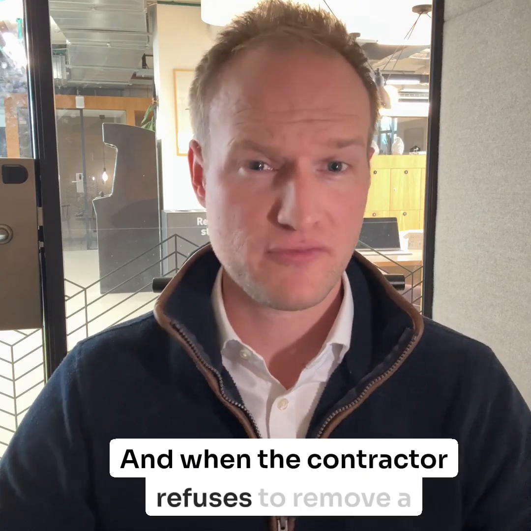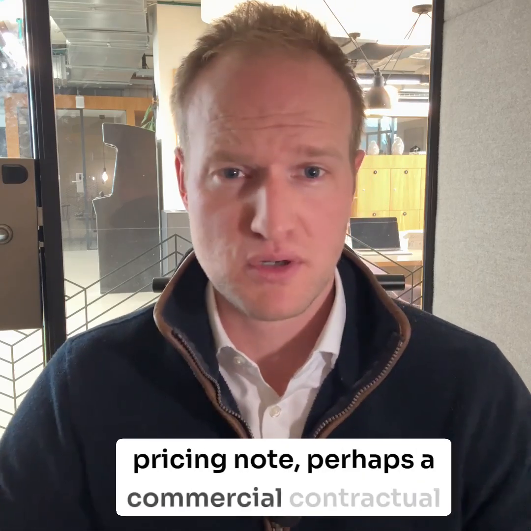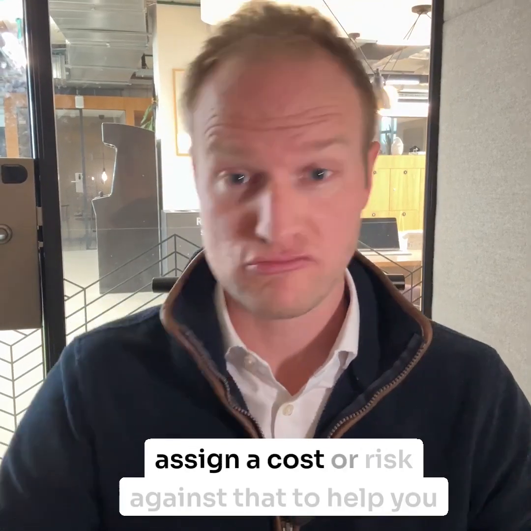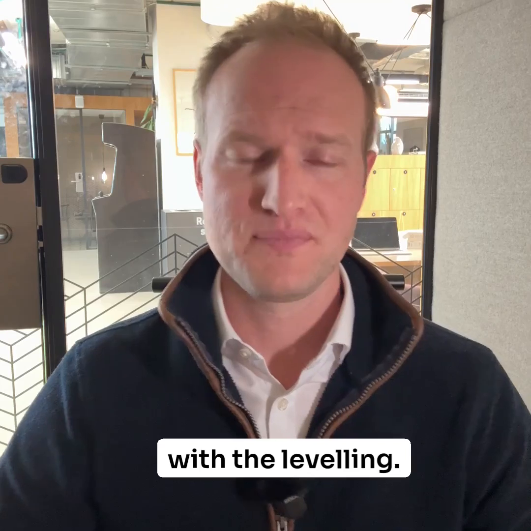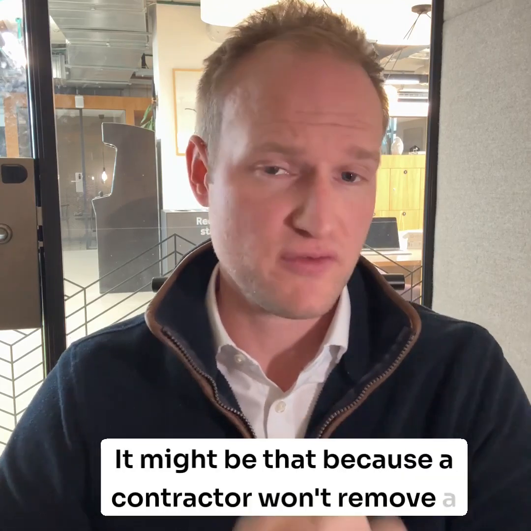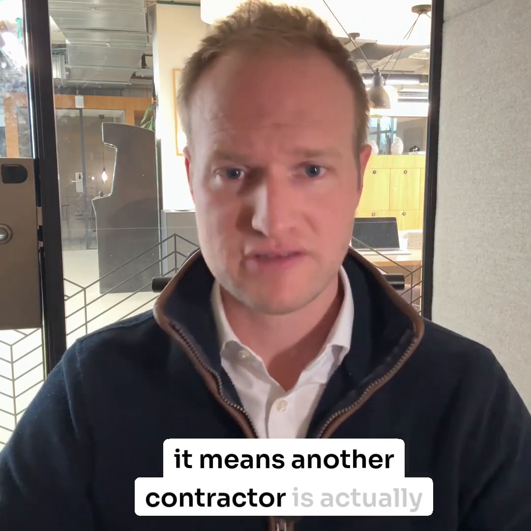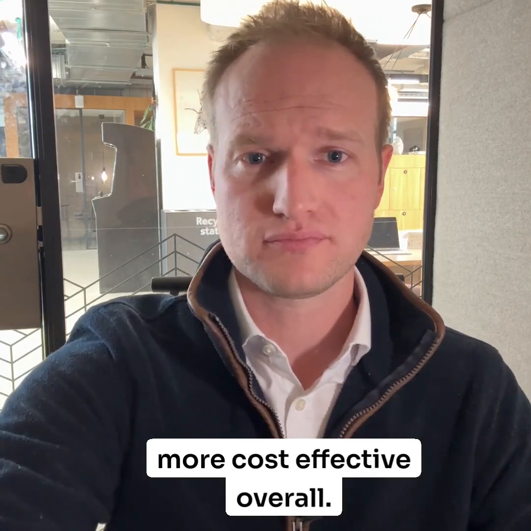And where the contractor refuses to remove a pricing note, perhaps a commercial contractual point, as part of the levelling process, you can assign a cost or a risk against that to help you with the levelling. It might be that because a contractor won't remove a particular commercial item or contractual item, that it means another contractor is actually more cost effective overall.